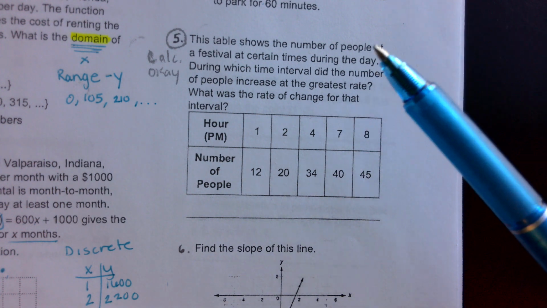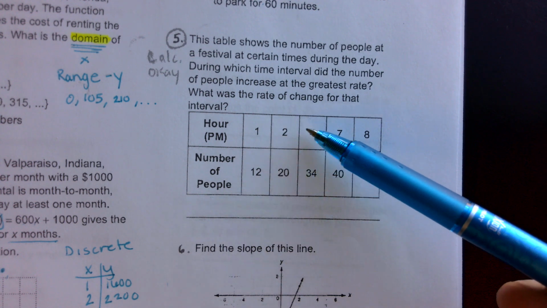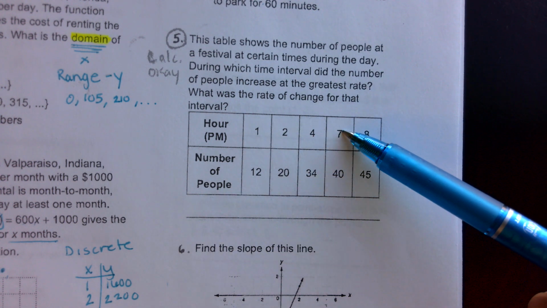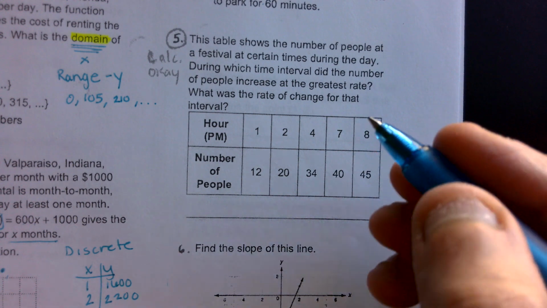So first thing you have to take note of is, look at, this is 1 hour between here, and there's 2 hours between here, and there's 3 hours between here, and 1 hour between here. So you can't just strictly look at the change in the people. You got to figure out the rate, like how many people per hour. And that's ultimately what you're going to look at.